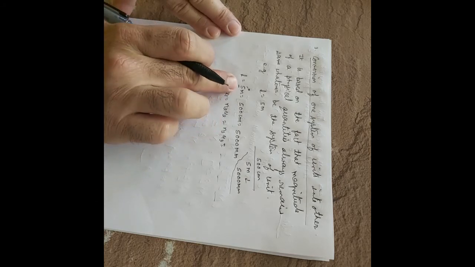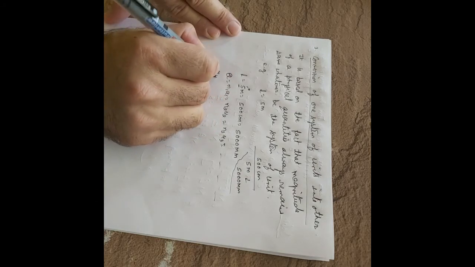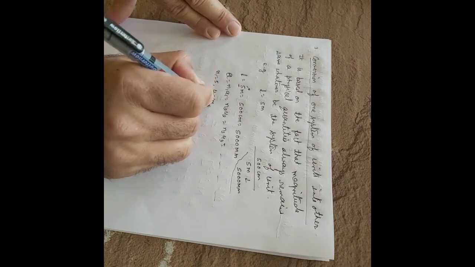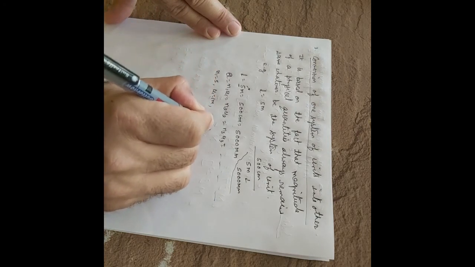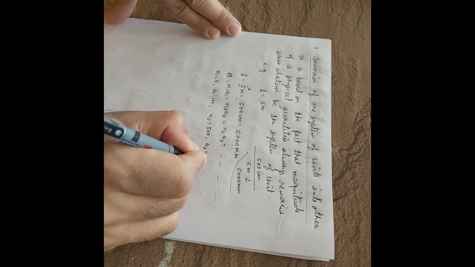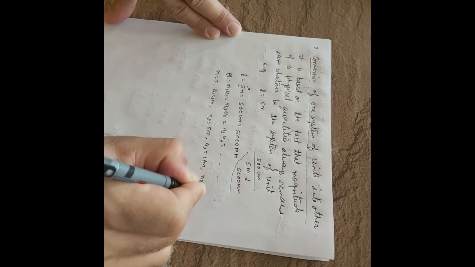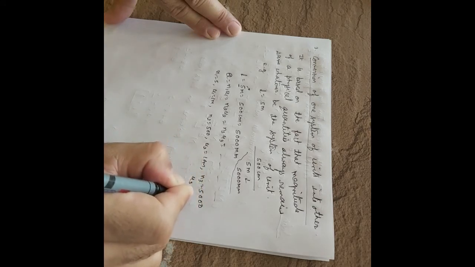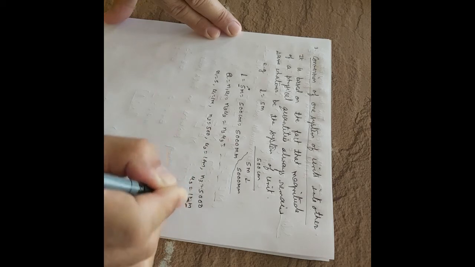Here in this case n1 is 5 and u1 is 1 meter. What is n2? 500. And what is u2? u2 is 1 centimeter. And what is n3? 5000. And what is u3? This is 1 millimeter.